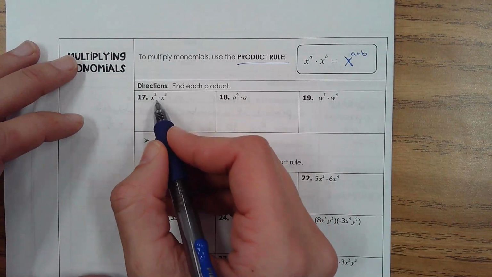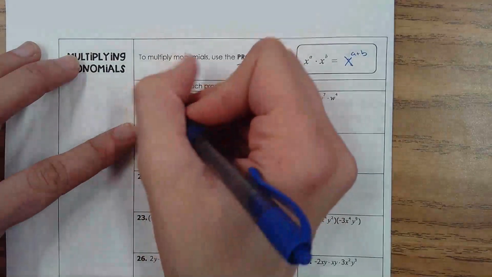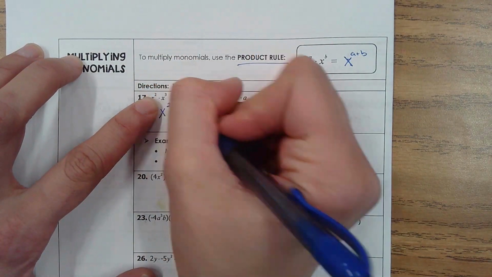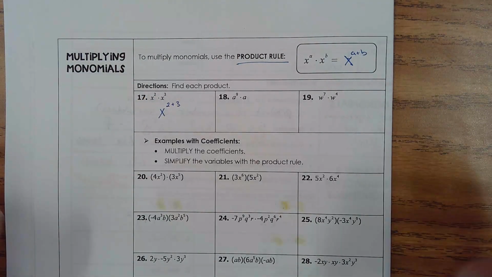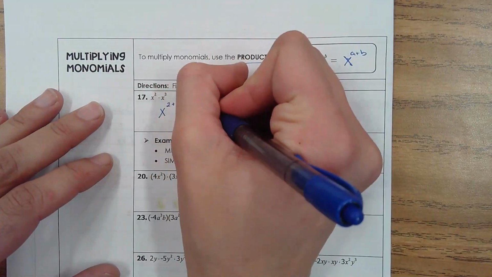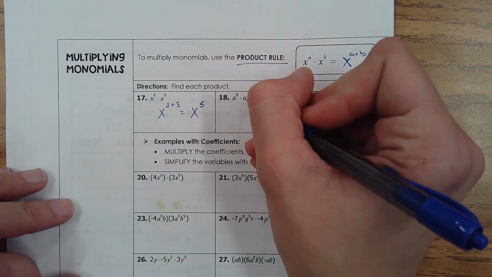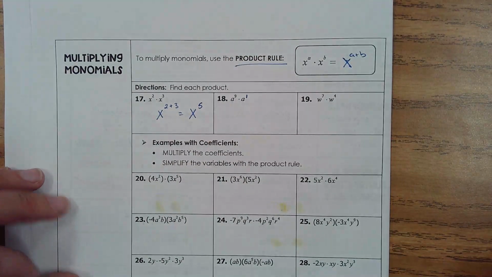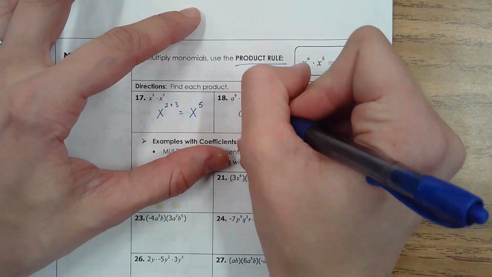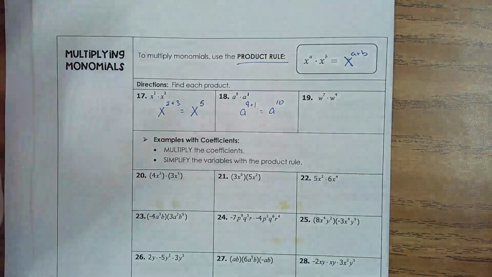If we had x squared times x to the third, our product rule says that's x, and then we're going to take our exponents and add them together. So it's really x to the 2 plus 3, which is x to the fifth. So if we had a to the ninth times a, and if there's no exponent, that's really the first power. Our product rule says that's going to be a to the 9 plus 1, or a to the 10th power.